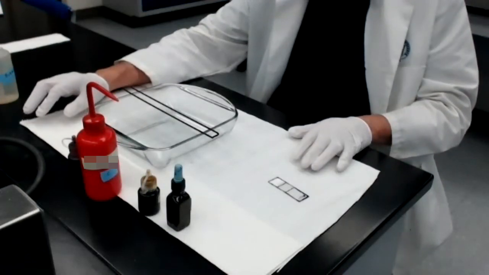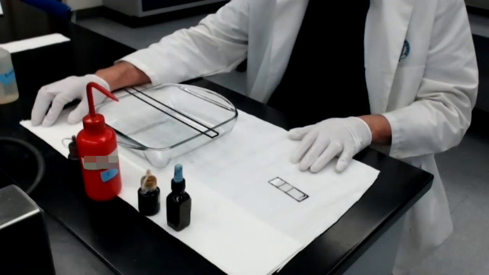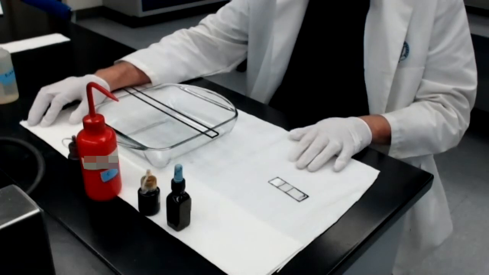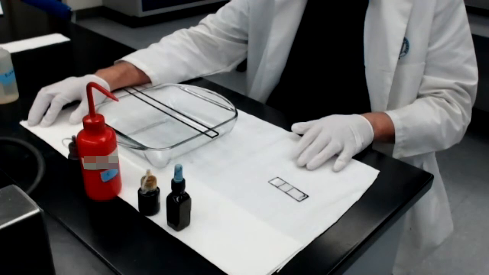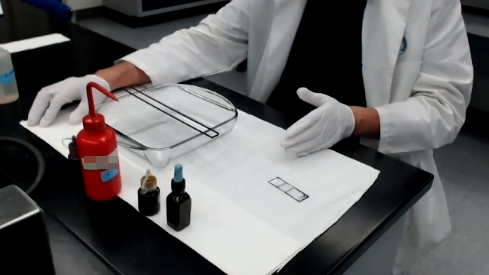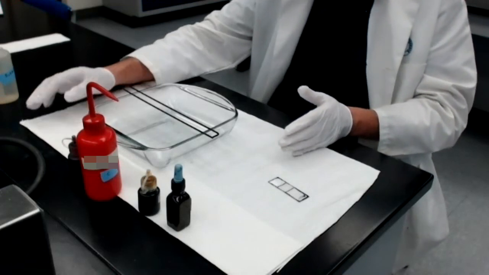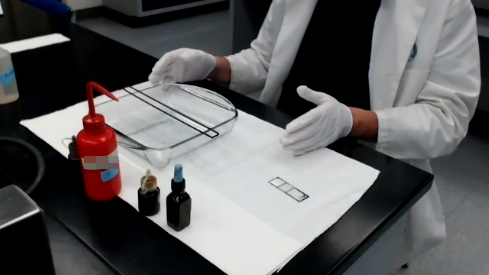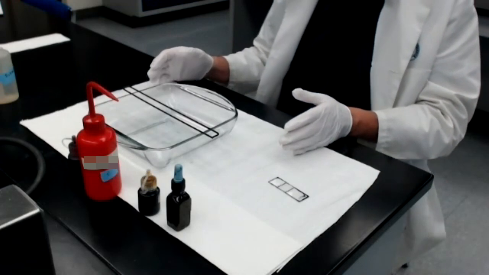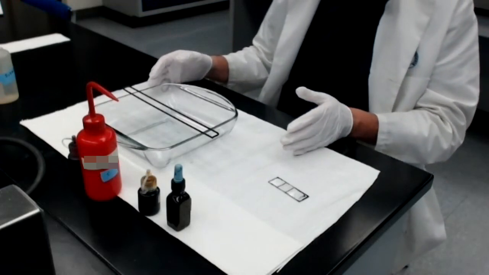The Gram stain, as we do it today, uses two different staining solutions. The first staining solution used in the protocol is referred to as the primary stain. The second staining solution used later on in the protocol is referred to as the counter stain.